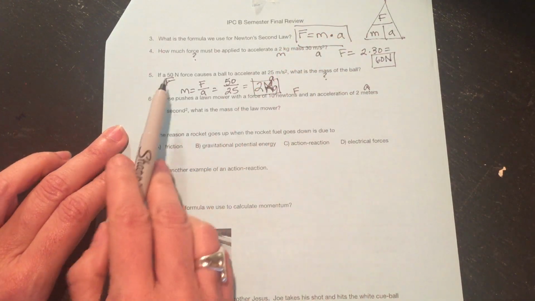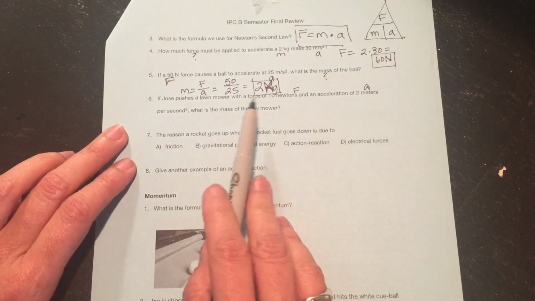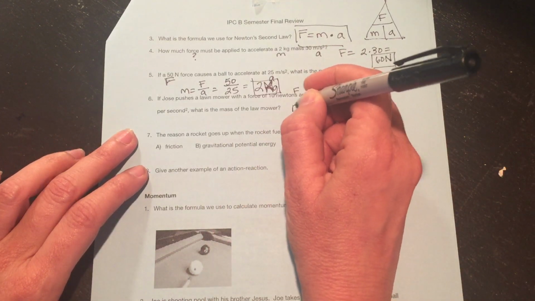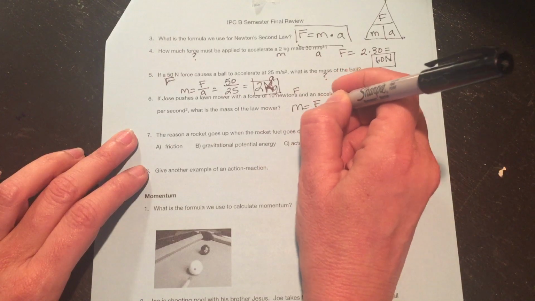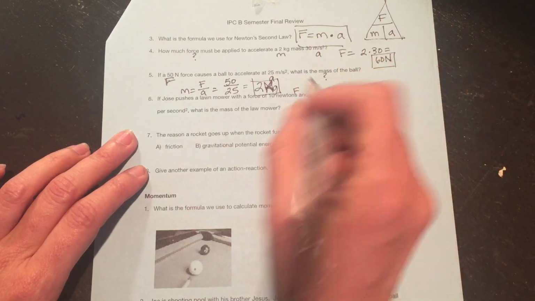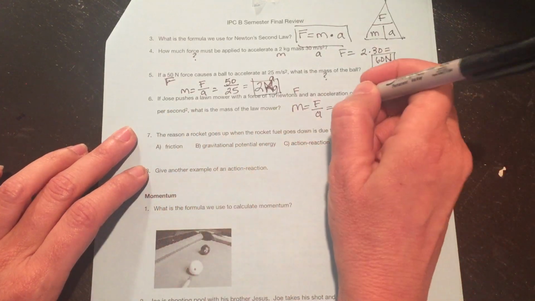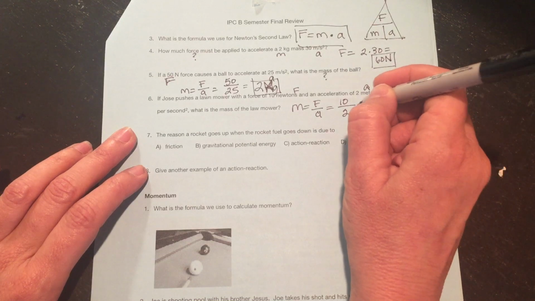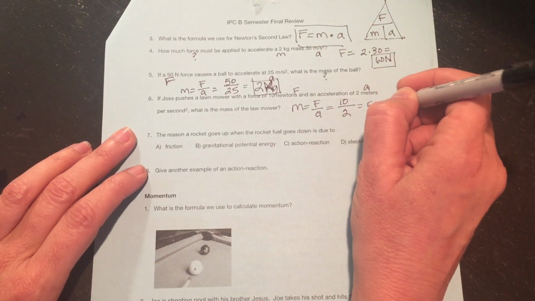Kilograms, 2 kilograms for this one. This one, they also want us to solve for the mass. So, mass equals the force divided by the acceleration, which is the exact same as we already did. The force was 10 newtons, the acceleration is 2 meters per second squared. That gives us a mass of 5 kilograms.